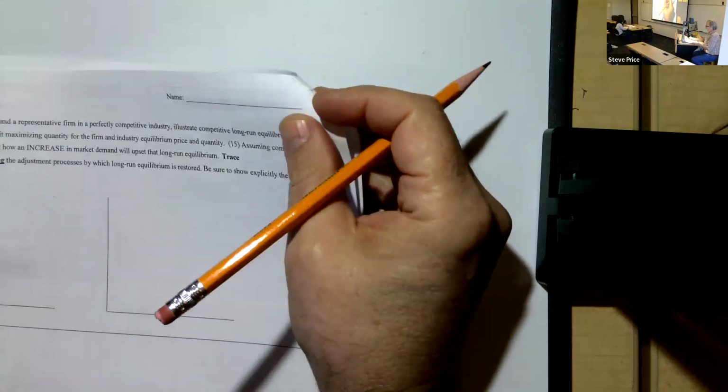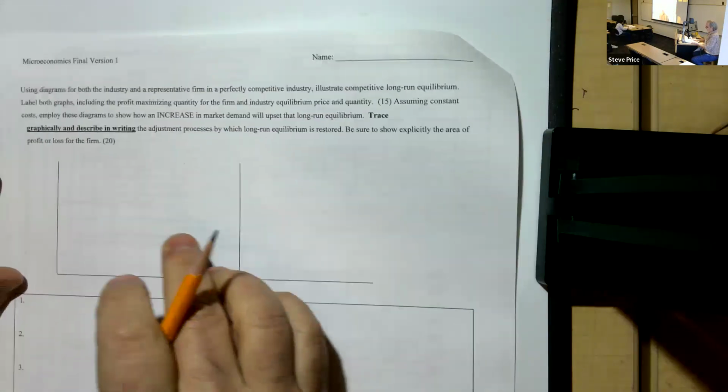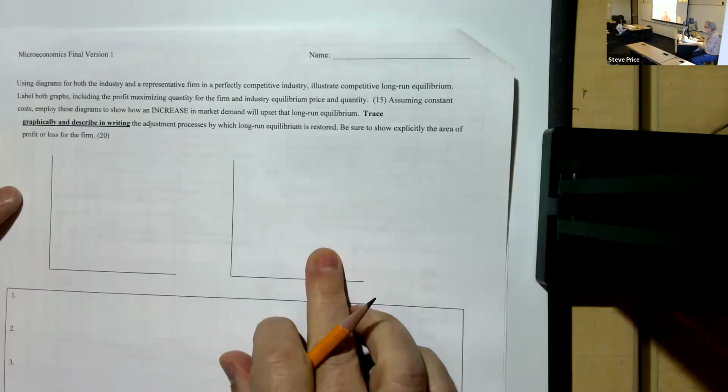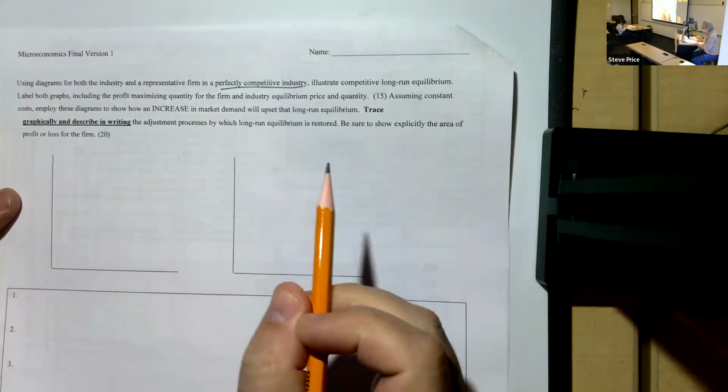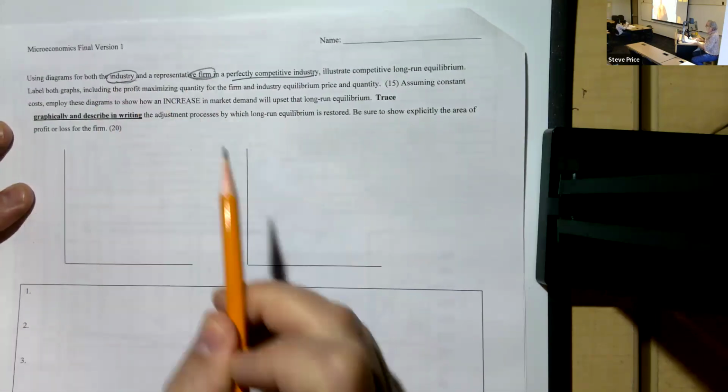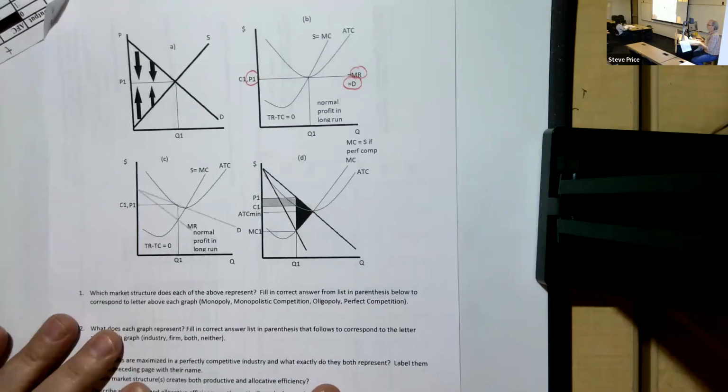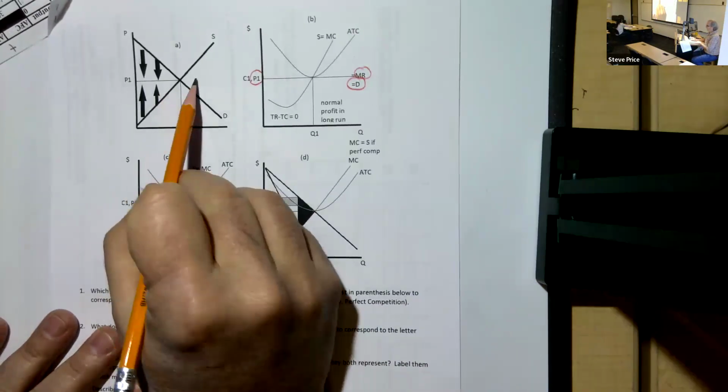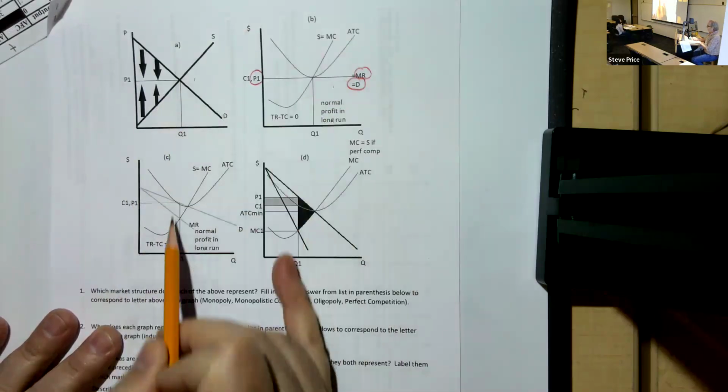And so let's do something related now. Go to the next page that is showing the industry and a firm in perfect competition. So notice perfectly competitive industry, industry, firm. And again, if you blank, go to the part of the final that has the industry and the firm. Because you're going to have these four.